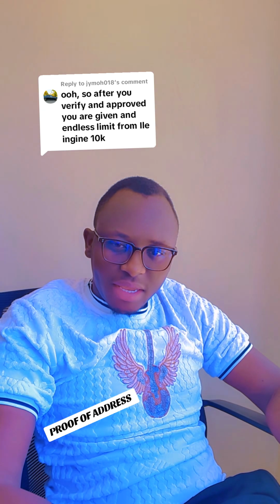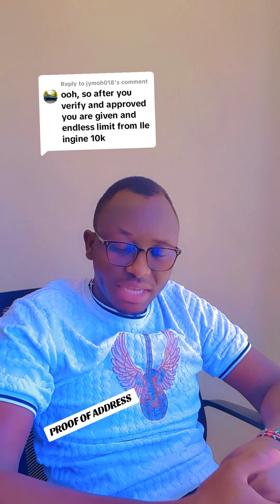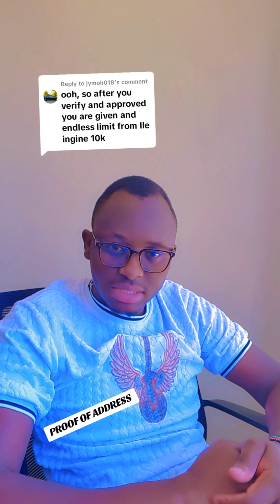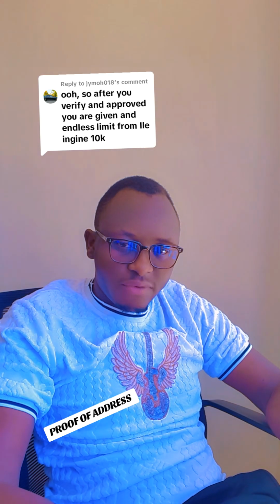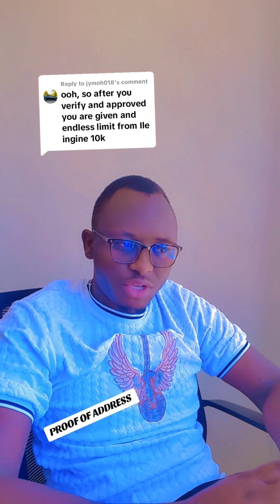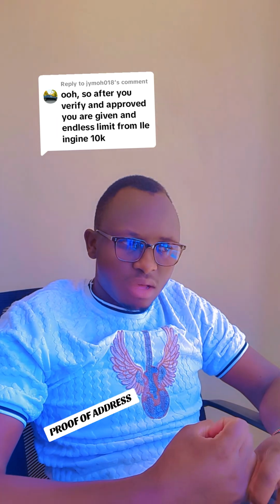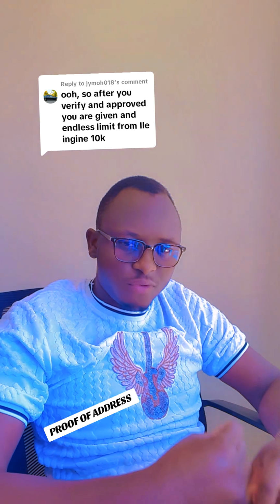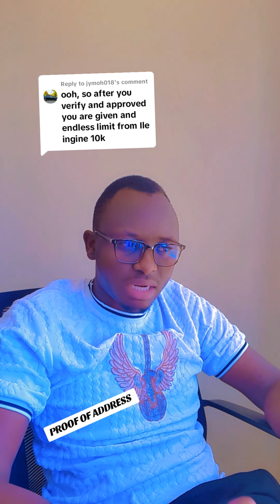Any unverified DERIV account has a maximum withdrawal limit of 10,000 US dollars. But for a verified account, the moment you verify your account, there are 3 types of verification on DERIV. I think right now there are many. The most important one is the proof of identity. The moment you provide the proof of identity, your account will automatically be verified.